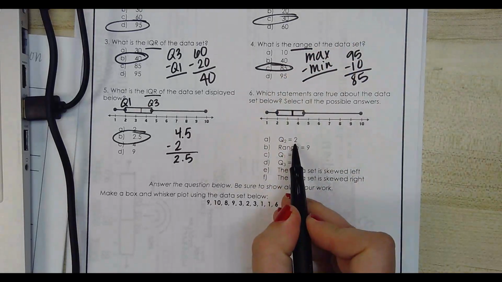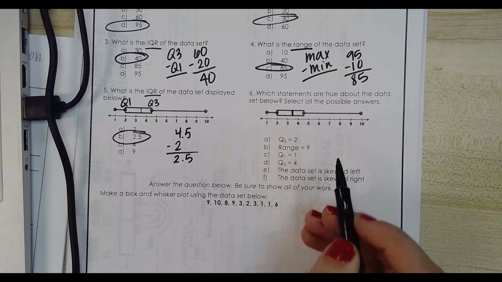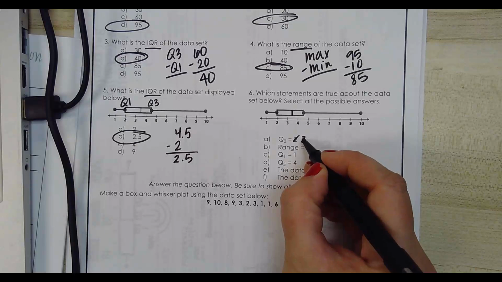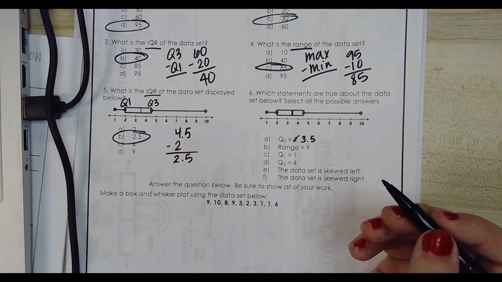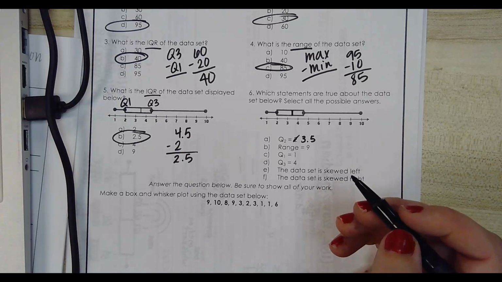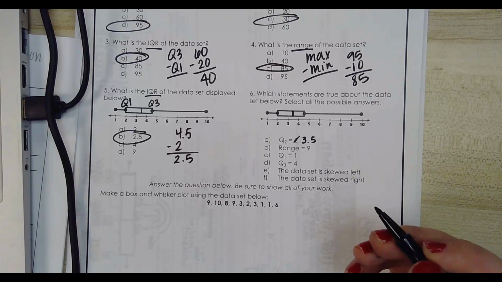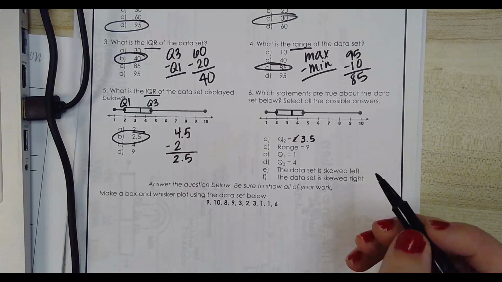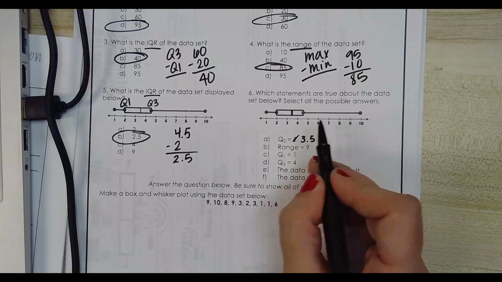Quartile 2 is not on 2, it is on 3.5. So is that my answer? No. My range is max minus min. Well, my whiskers are 10 and 1.